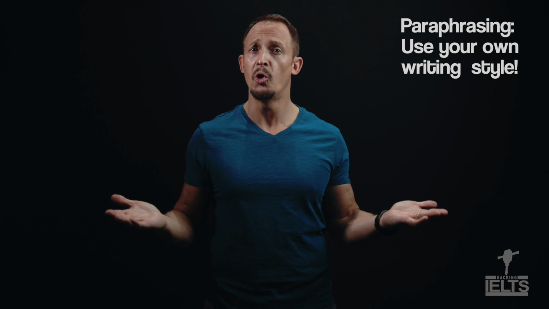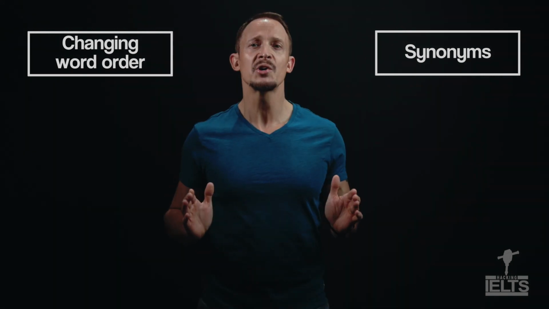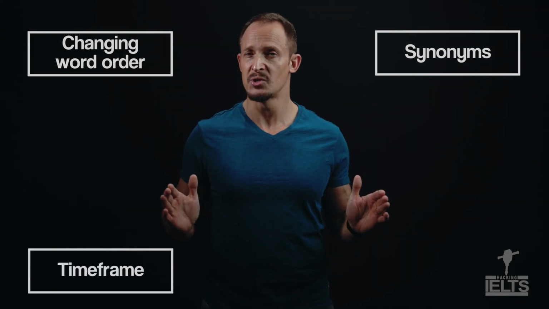Let's start by discussing what the graph is about by paraphrasing. Do you recall paraphrasing from our last episode? Basically, we just want to give the same information but in our own writing style. You can do this by using synonyms and changing the word order. We also need to include the time frame as well. So, our paraphrased version of the line graph goes like this.